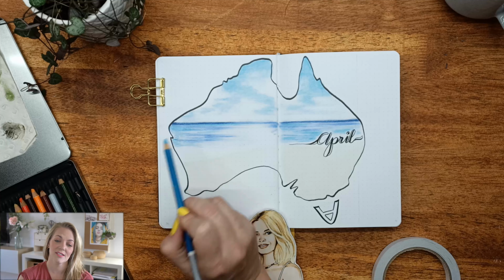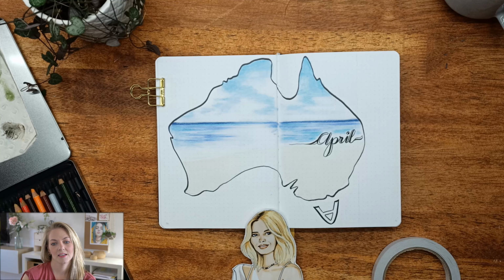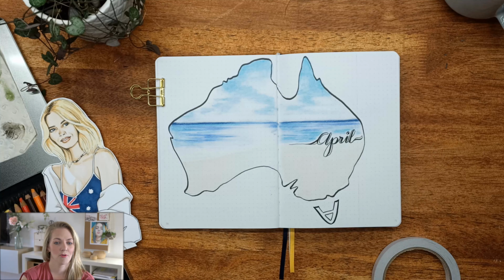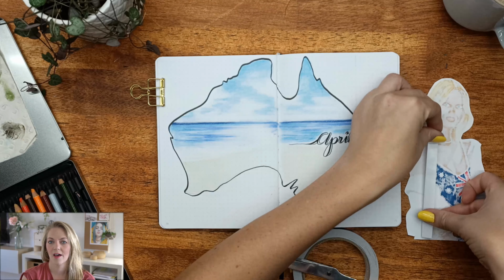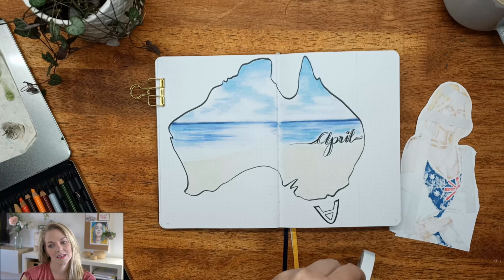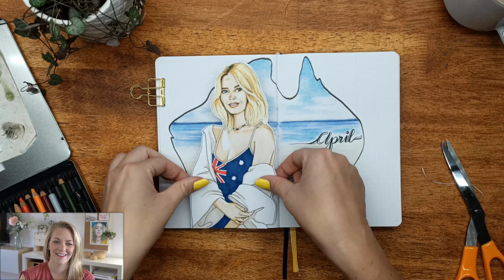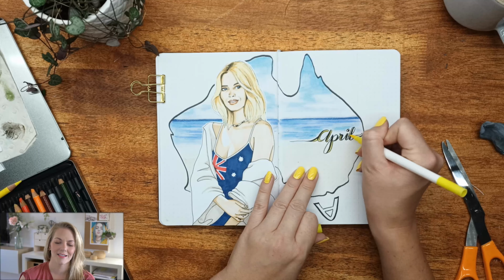And I just use a tissue to rub it in and get it all as soft as I can. And then I'm just using hairspray to fix this. Hairspray is a cheaper option than going for your proper fixative, and this just stops the pastel rubbing onto other pages. So I did that, and now I'm sticking in my girl. I'm not going to call her Margot because she really doesn't look like her in the face. But yeah, you get the idea.